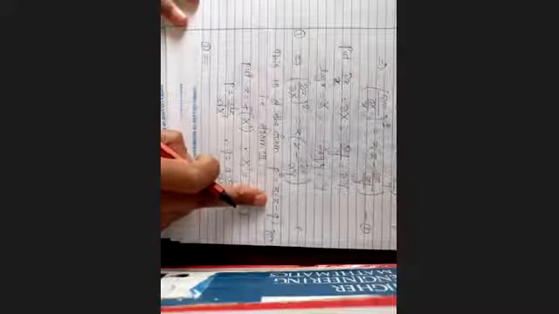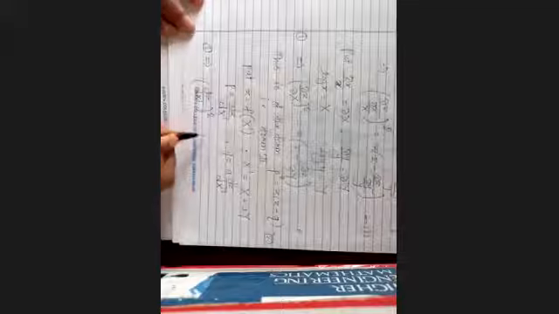So equation 2 becomes, the substitution should be for this equation, form 2. So put it here: P is dz by dX dash square.